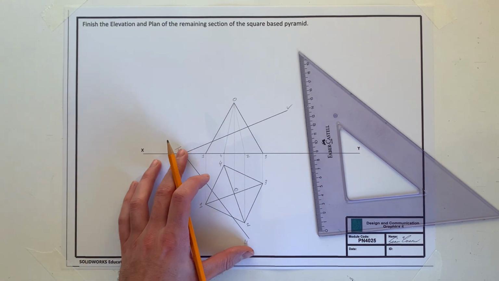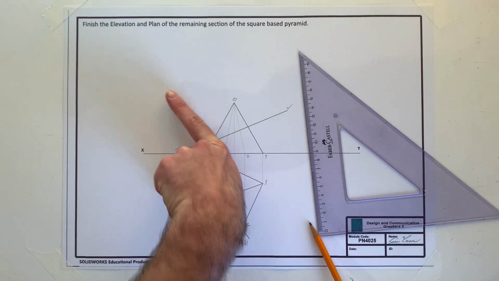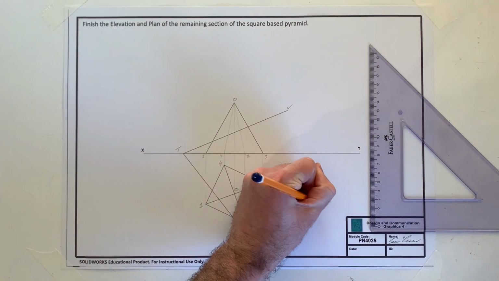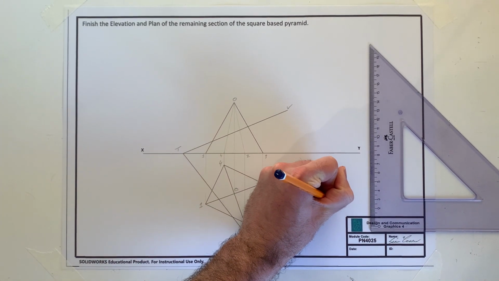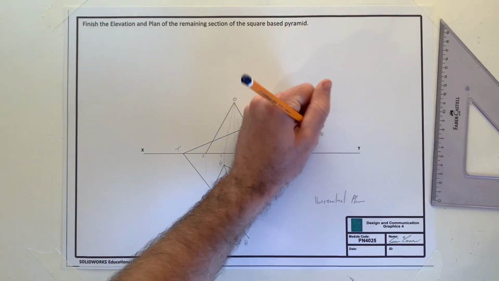Now there are actually 2 ways you can look at this, but the way we're going to look at it is along here. So imagine we're standing here on the horizontal plane. So this is our horizontal plane. It's our vertical plane.